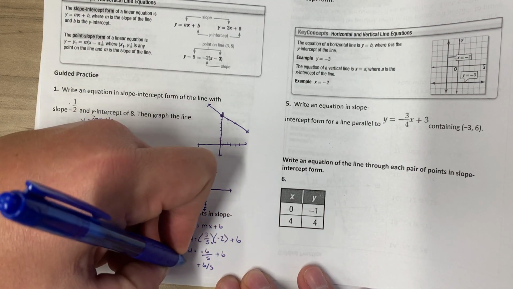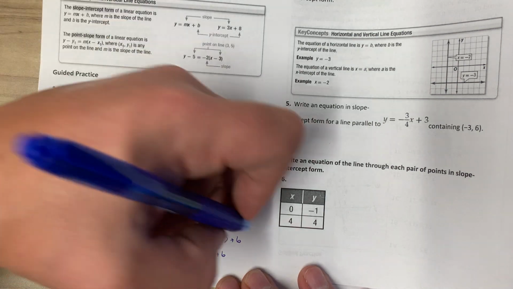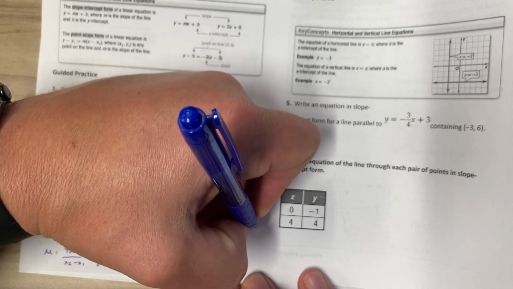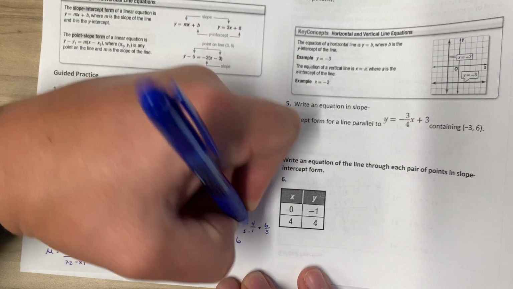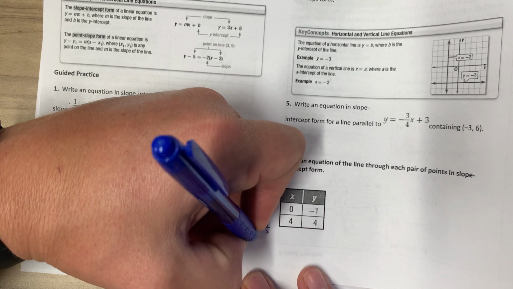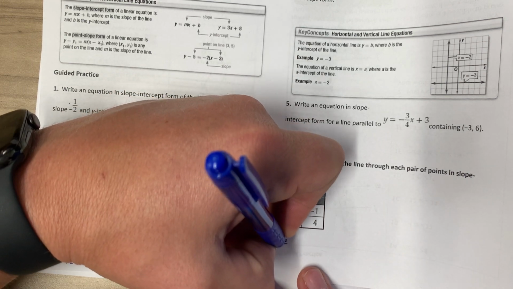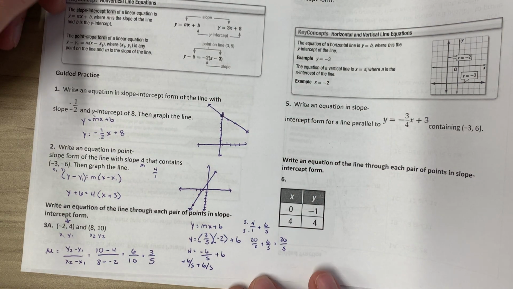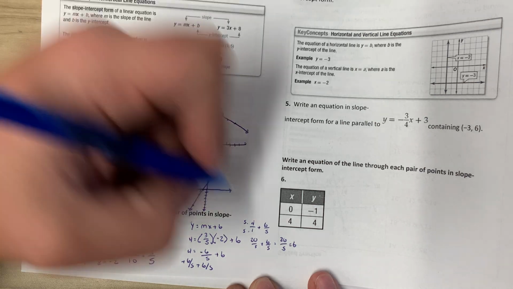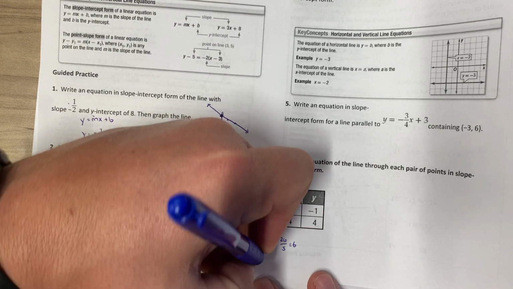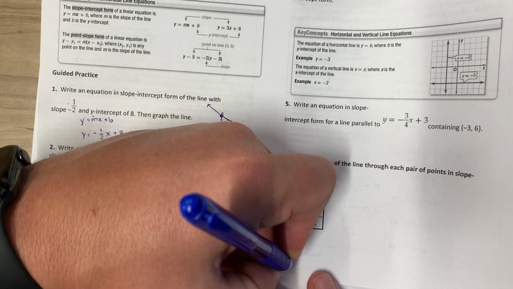I'll add 6 over 5 to both sides. So now I've got to add my fractions. So I'll have 4 over 1 plus 6 over 5. I got to multiply the top and the bottom by 5. So I get 20 over 5 plus 6 over 5, which is 26 over 5. And that's going to be equal to the b there. So my final equation will be y equals 3 over 5x plus 26 over 5.